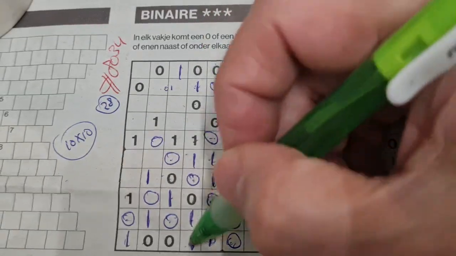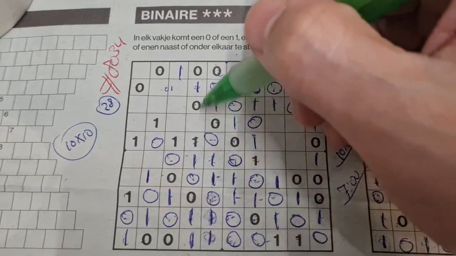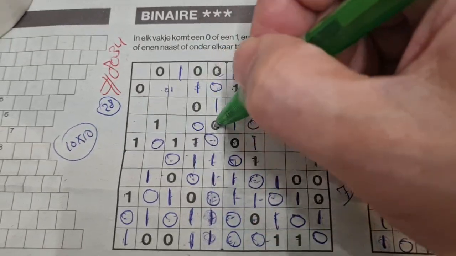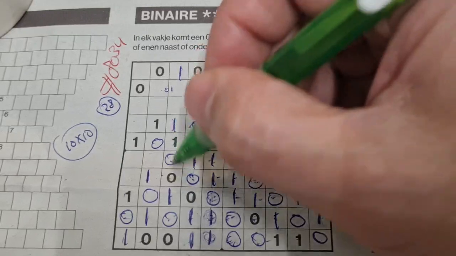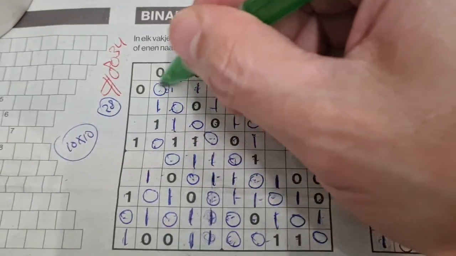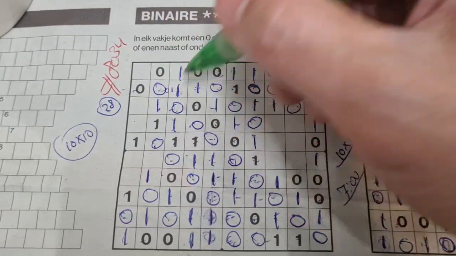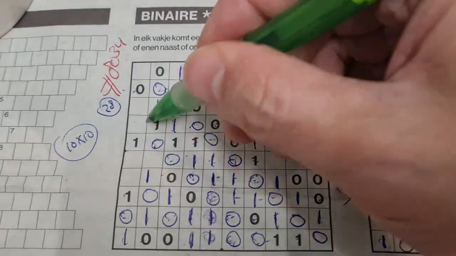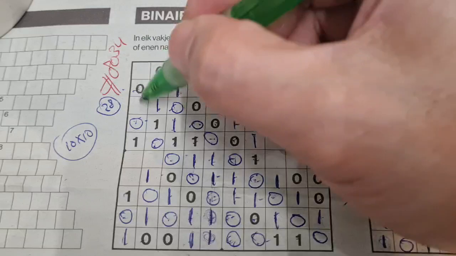And now, 1, 2, 3, 4 O. We have 5 1s, so the rest are O's. Double O, here 1, there 1. Double 1, here no, there no. Double O, here 1, there 1. Double 1, here no, there no. Double O, here 1, there 1. Double 1, here no, there no. Between 2 O's comes a 1.